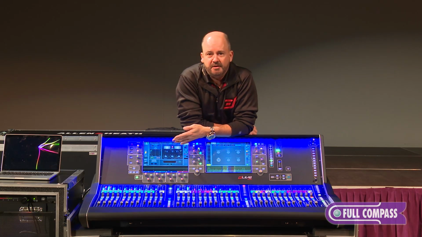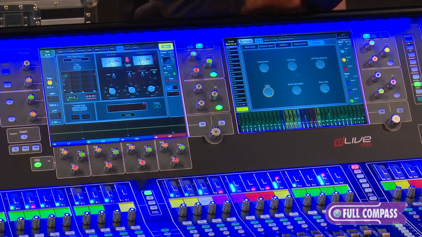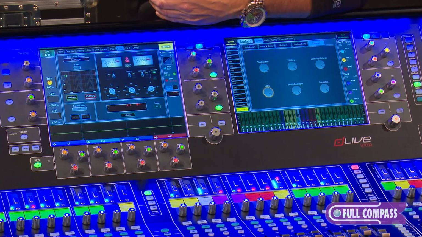You can reverse the rails on the rack ears, even as far as on the MixRack, and mount it forward or backward depending on your application. So a lot of uses with the dLive system.